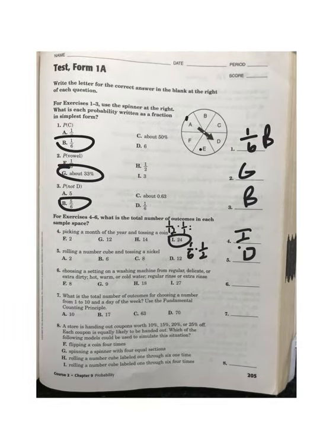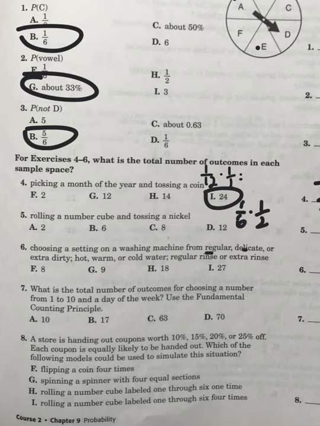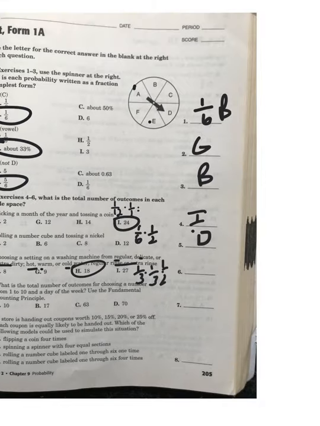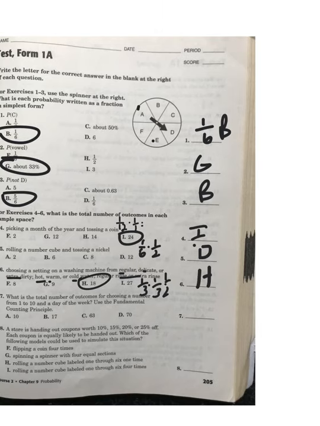For number 6, you have 3 different options from each. It would be a regular, a delicate, or extra dirty, so it's 1/3 of a chance there. Hot, warm, and cold, 1/3 of a chance there. And then rinse or extra rinse, regular or extra, it's 1/2. So that would give us 18. 3 times 3 times 2, which is H.